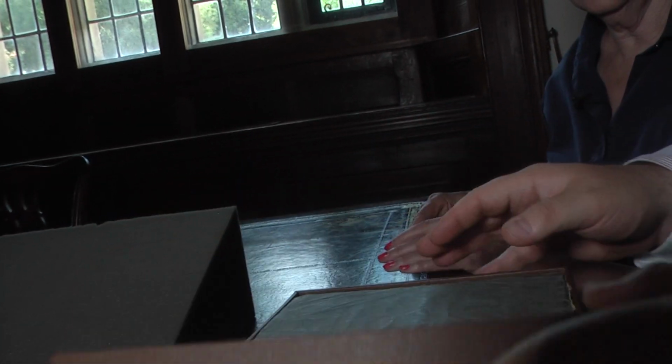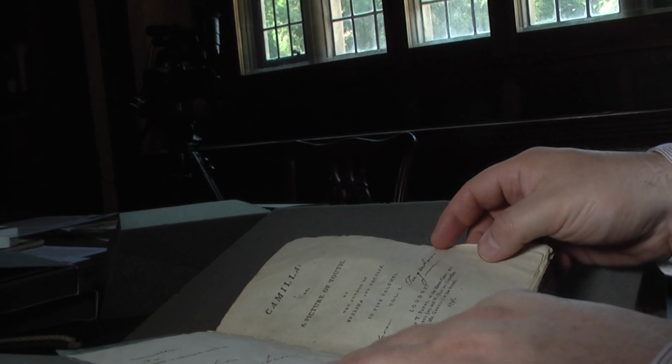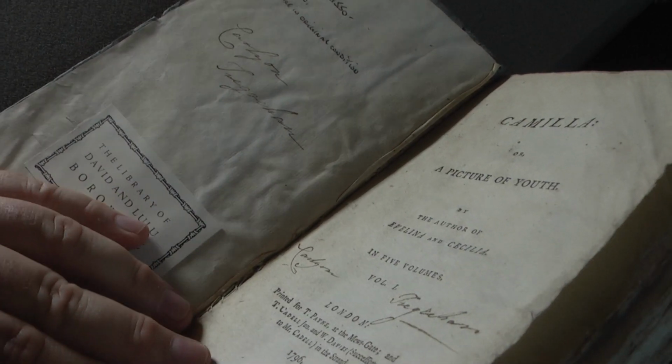Our collection spans from the 17th, 18th, early 19th century, and basically covers Jane Austen's contemporaries and her predecessors. We have a great collection of works by women writers, both in fact and fiction, from about three centuries. One of the ones we have is called Camilla by Frances Burney, which is a very rare book. Here we have a first edition of Camilla. It's very rare because it's never been bound. You can see the uncut edges, and it hasn't got the proper cover to it.